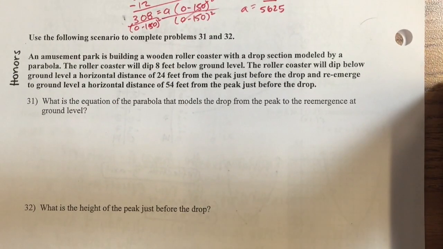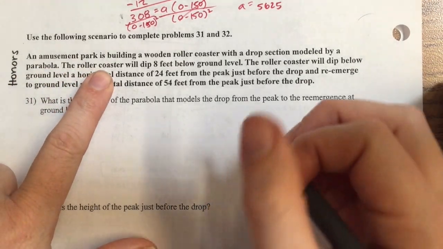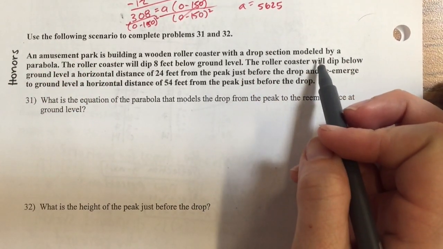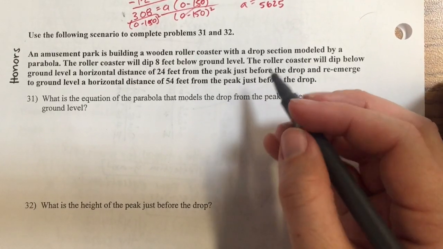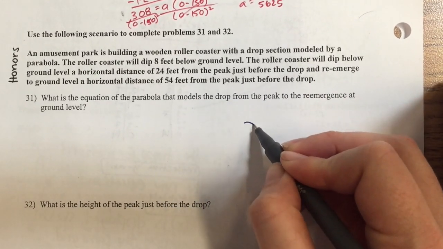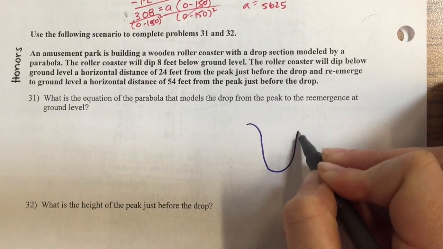On the next question for the amusement park, this is honors as well. I first am going to draw the park. So an amusement park is building a roller coaster with a drop section modeled by a parabola. The roller coaster will dip 8 feet below the ground. So the roller coaster drops below the ground, goes back up.